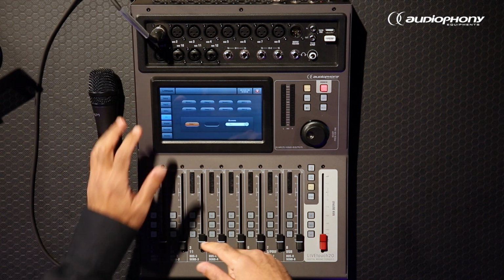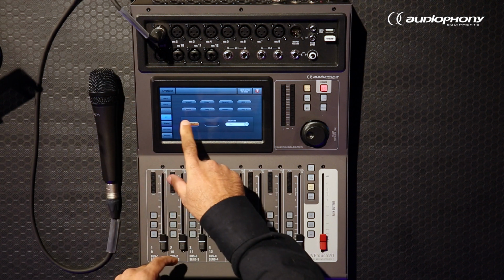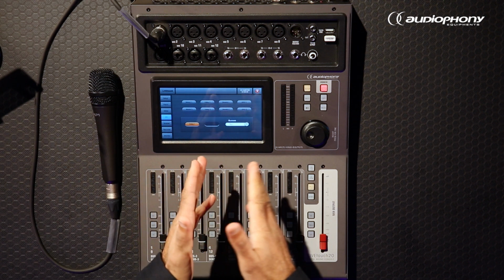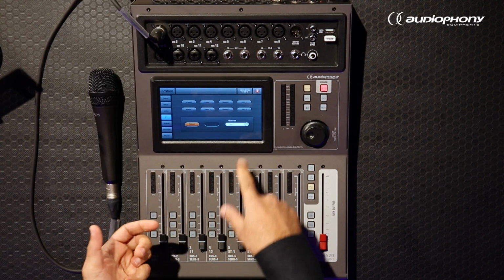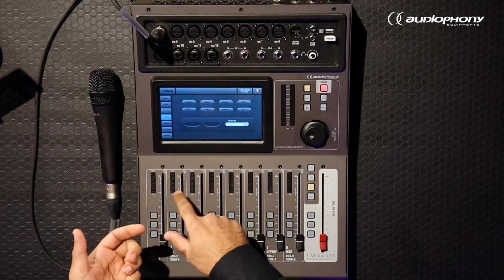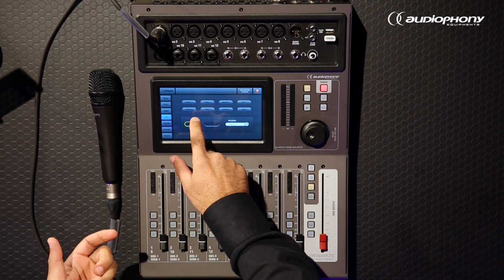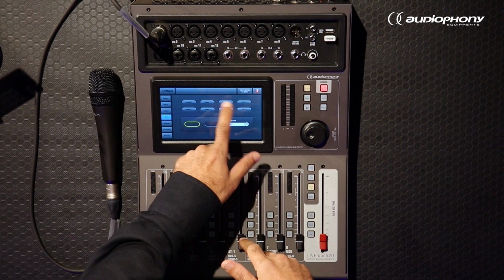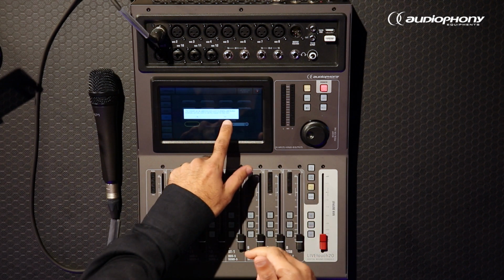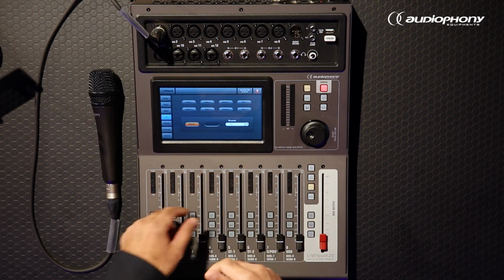In the effect menu, you can select one of the 8 processors to the buses. We have 2 module effects, 2 delay, 2 reverbs, and 2 graphic equalizer. Just by selecting a bus and press the empty space, you can select one of the processors, like a reverb for bus 3.